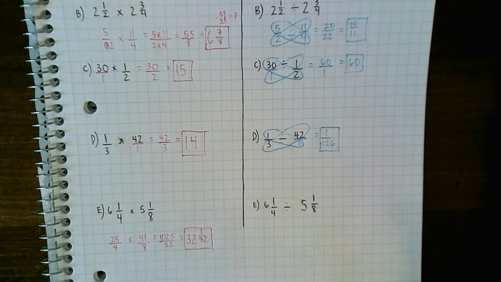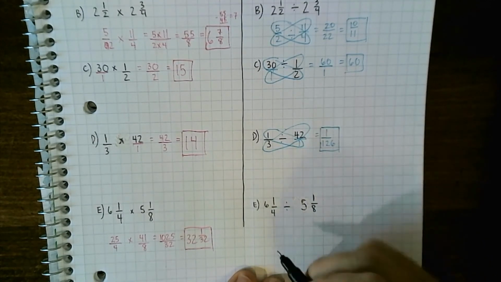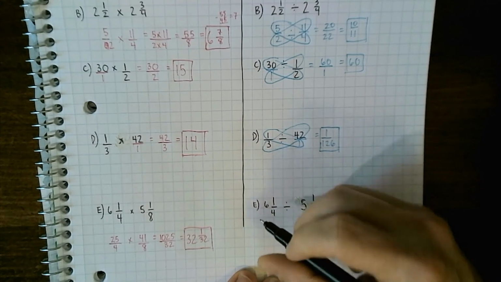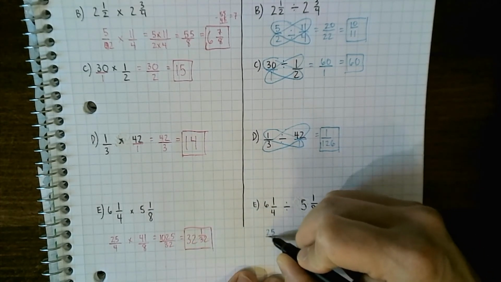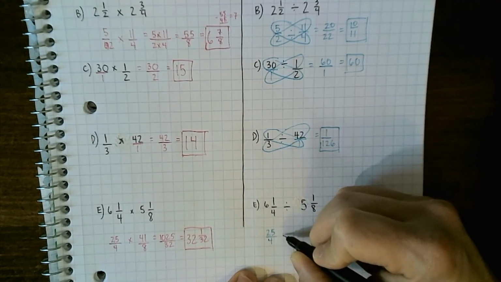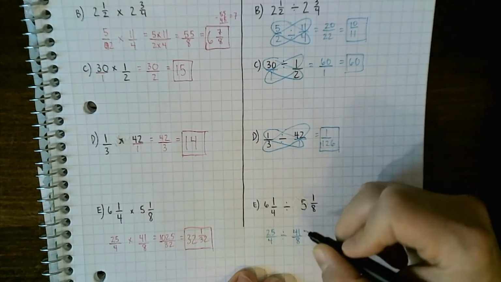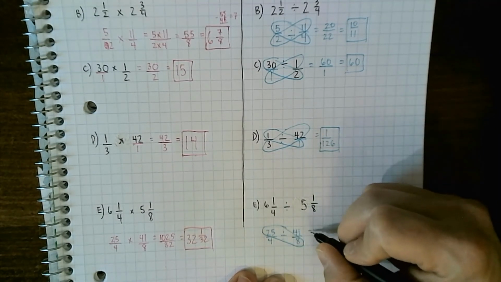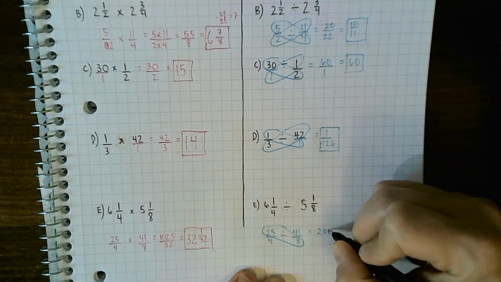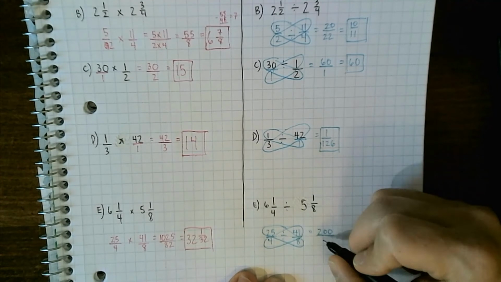E, here we go, we're going to divide here, but we have to convert these into improper fractions, so this would be 25 over 4 divided by 41 over 8. And now, in this case, 25 times 8, which I know equals 200, and 4 times 41, which I know equals 164.